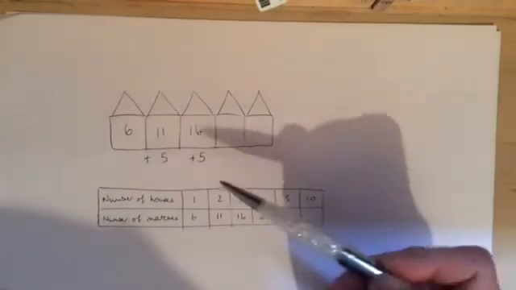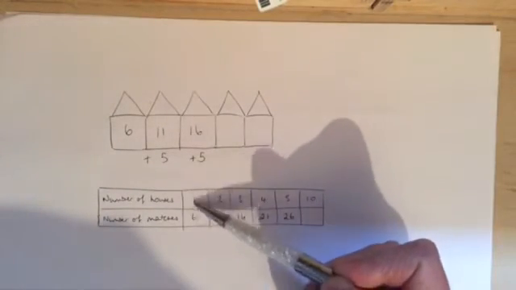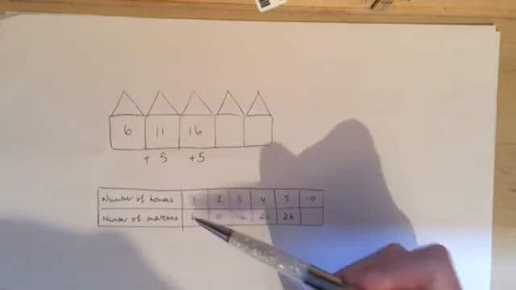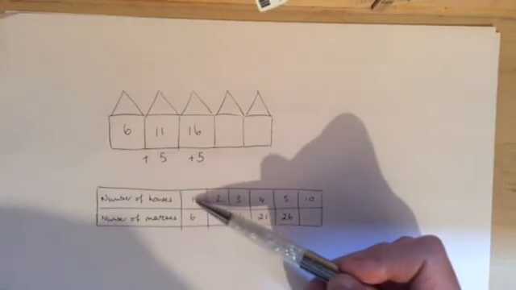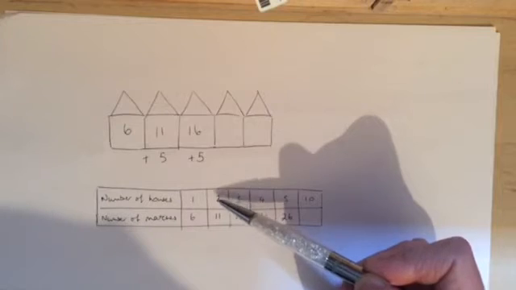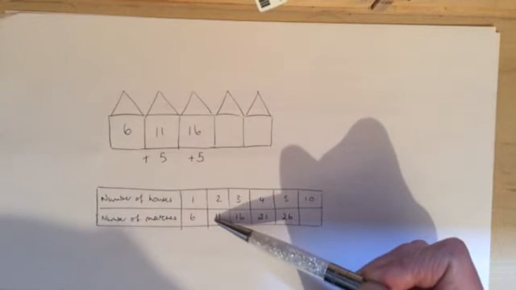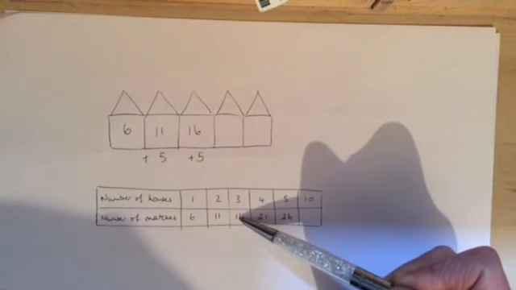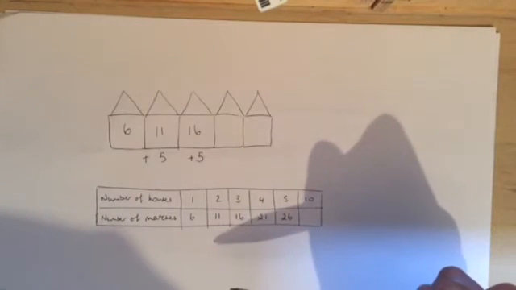Okay, to make 16, and so on. And you can see I've represented that in this table. Now, if you look here at the relationship between the number of houses and the number of matches, it's not as obvious, is it? It's not going to be the number of houses times 6, because actually 2 times 6 is 12. Okay, 3 times 6 is 18. So it's not as simple as that.